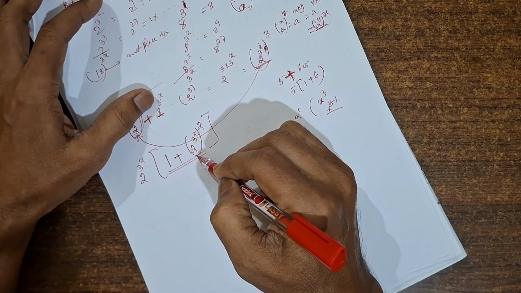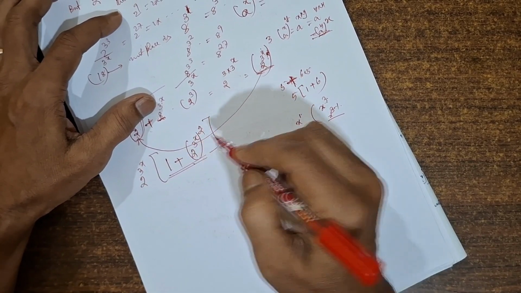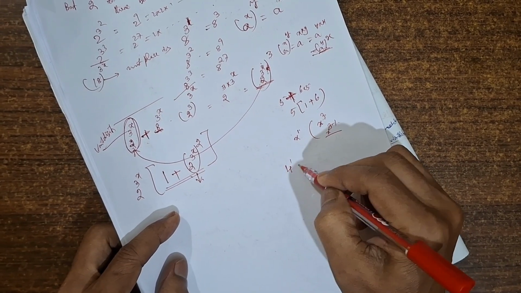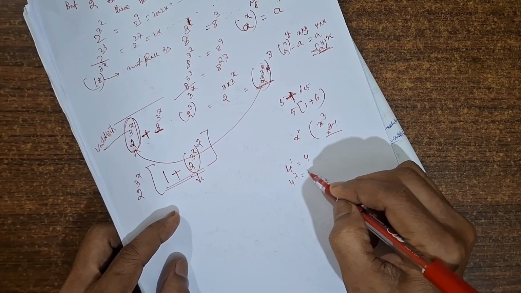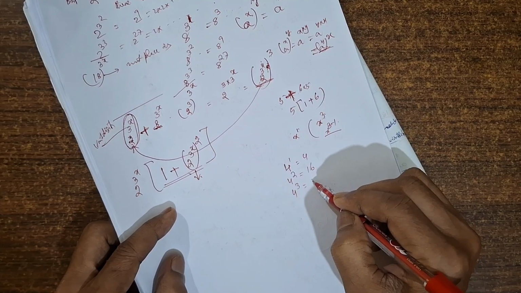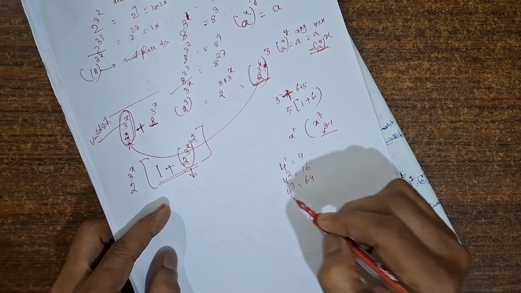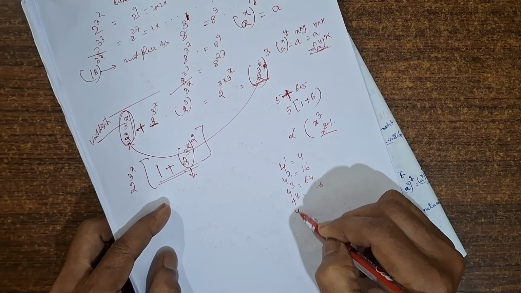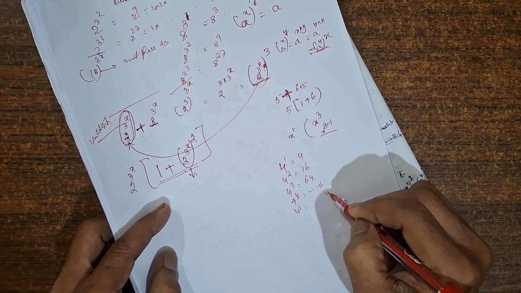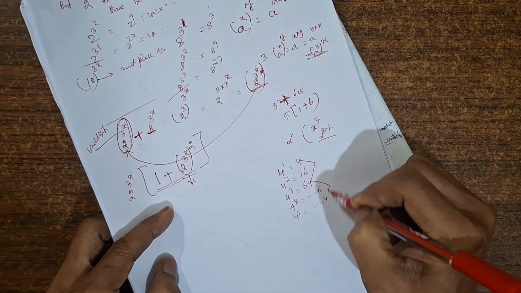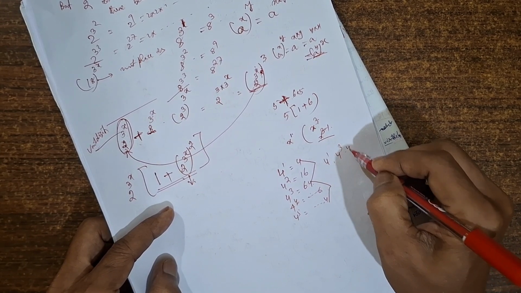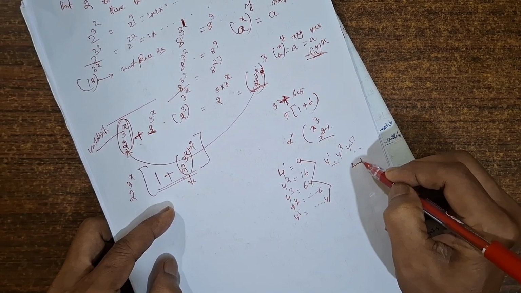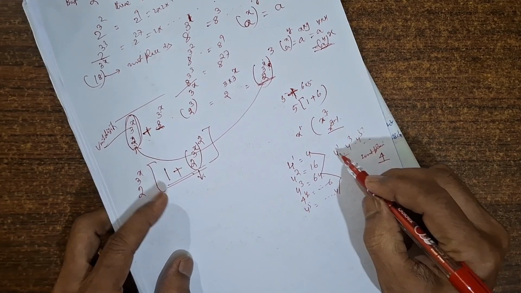But this is the most important thing here. What we are expecting, again you have to change this, because 4 to the power 1 is equal to 4, 4 to the power 2 is equal to 16, 4 to the power 3 is equal to 64, 4 to the power 4 is 256, 4 to the power 5 is 1024. So whenever the power is odd, 4 to the power 1, 3, 5, the unit place is always 4 for odd powers.